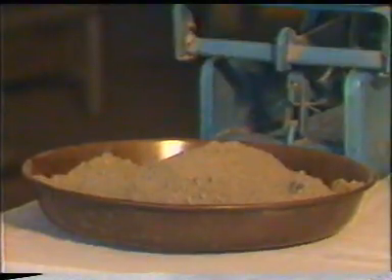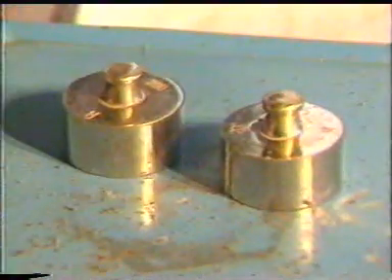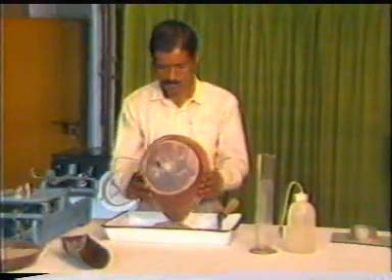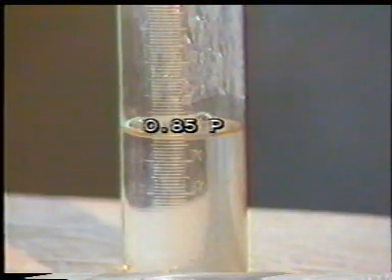Take 400 grams of cement and place it in the enamel tray. Measure the quantity of water at the rate of 0.85 P times the weight of cement.